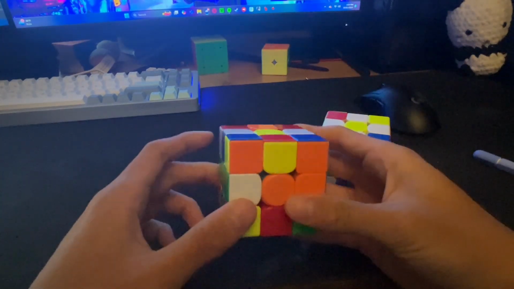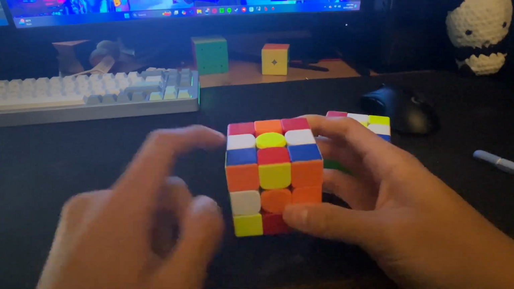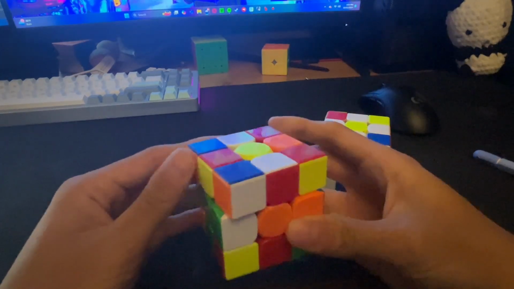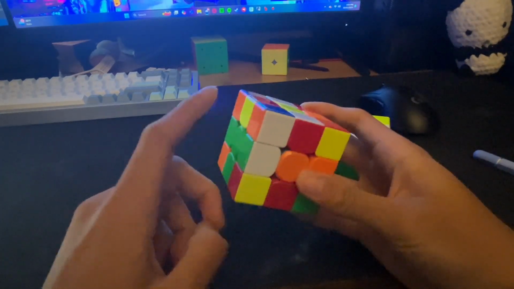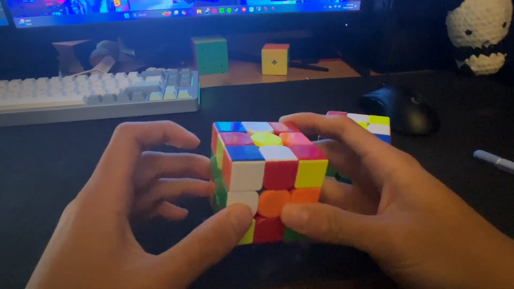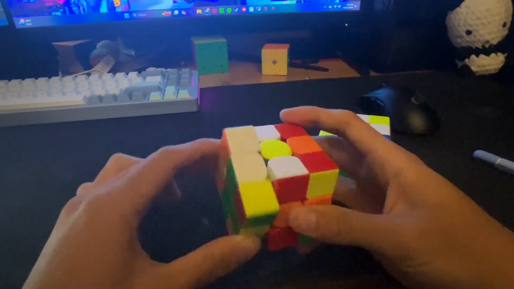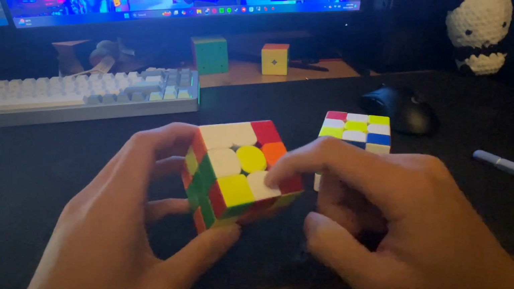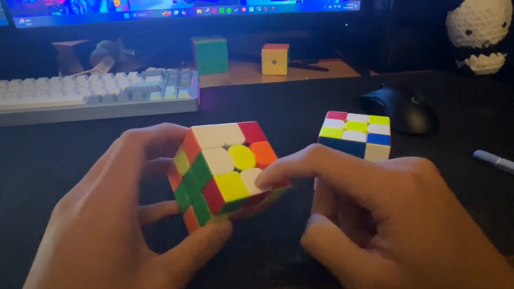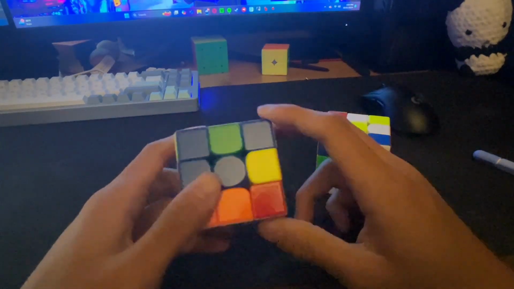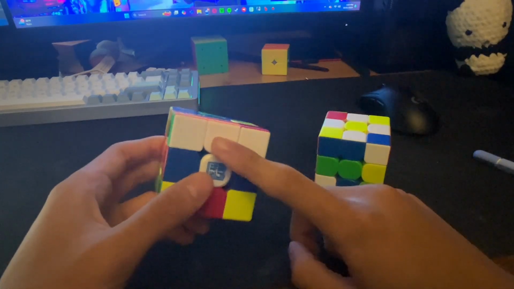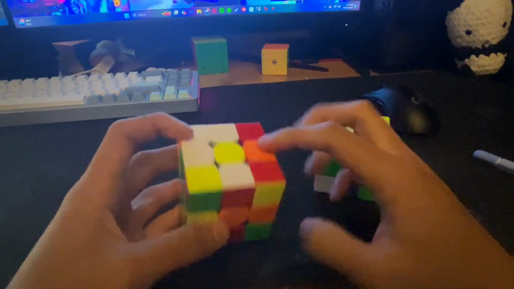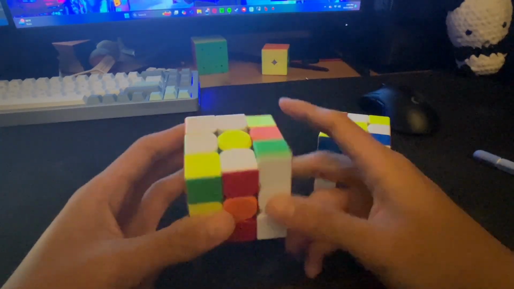So we want to undo that, move this blue out of the way, and make sure we have something that isn't solved in the spot that green is going to go into. So now when we move green up, green is going to be up there with the rest of the edges that we just did, and none of them are going to be obstructed from it.